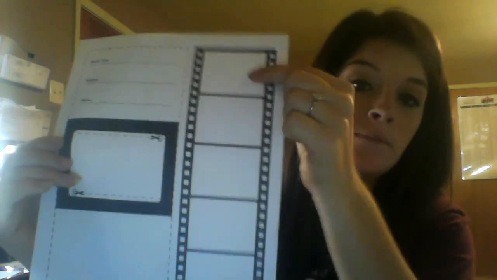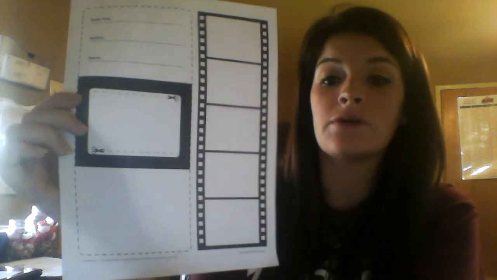And then what they will do is they're going to think, they can think, pair, share with their group members, or if you want to put them in groups, or just think by themselves, about 5 events that happened in the story, and then they will draw them on each little block here. They will draw each event that they can remember from the story. And this is the viewer, they will also decorate the viewer for the setting that they can remember of the book.